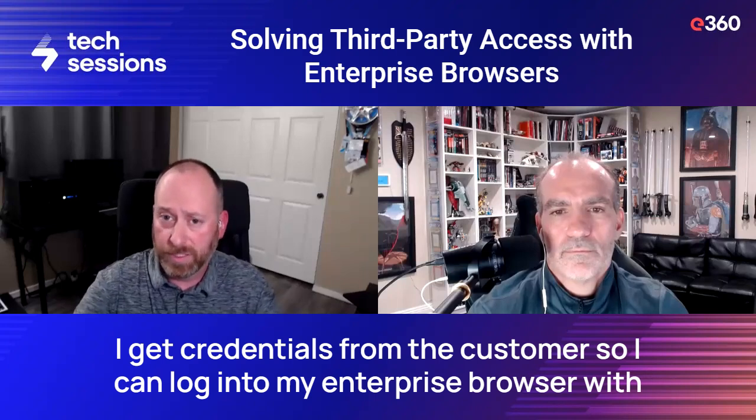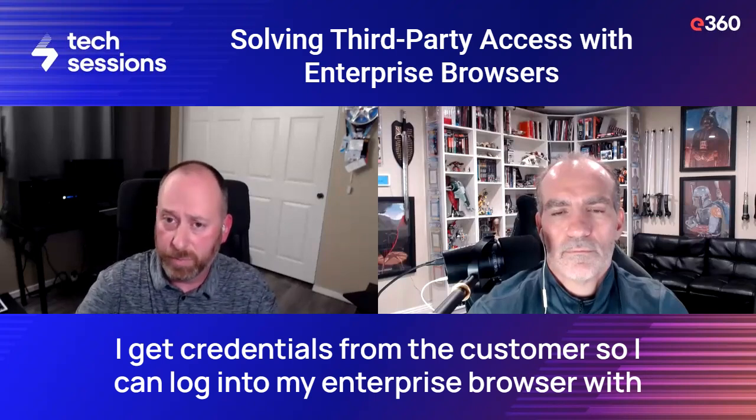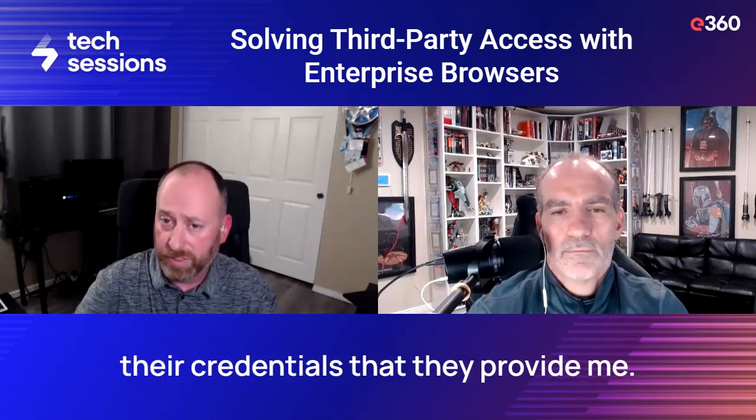So something like an enterprise browser, if that is already located on our machine. So us as a consultant say, hey, we know we're going to use this solution for other customers, so we're going to go deploy this for you automatically. So all you have to do is, when you get the request from the customer, maybe I get credentials from the customer, so I can log into my enterprise browser with the credentials that they provide me.